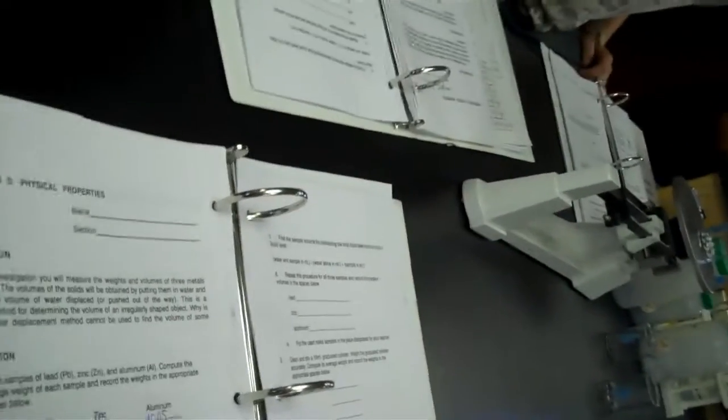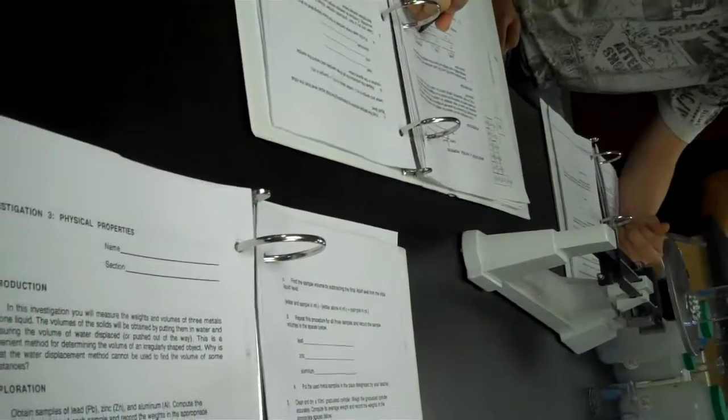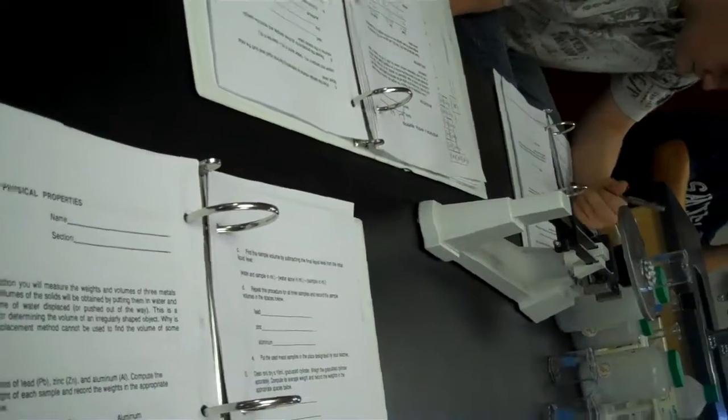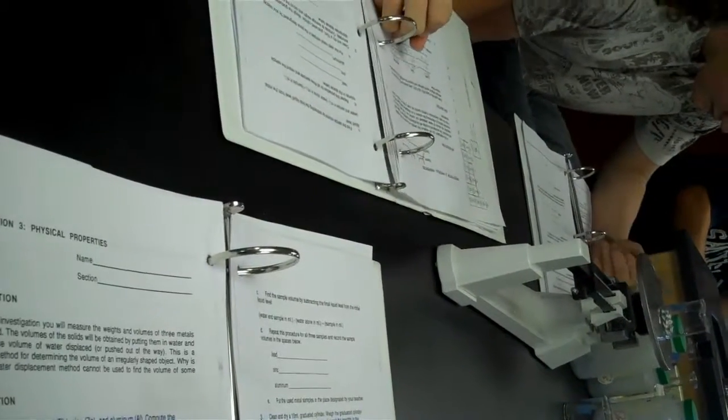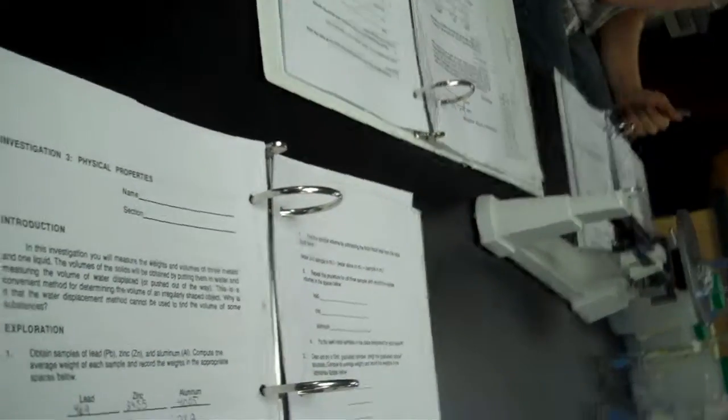And David, what's the mass of the beaker? 28.9. 11.15 is the mass of the aluminum. Alright, so now look at step number 2.